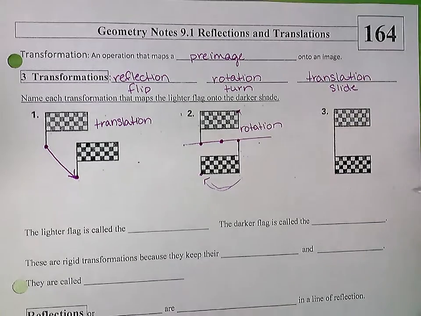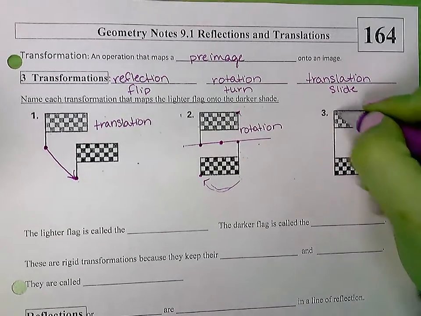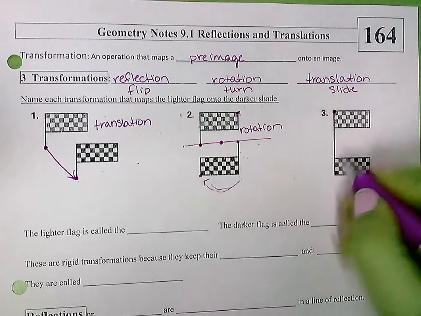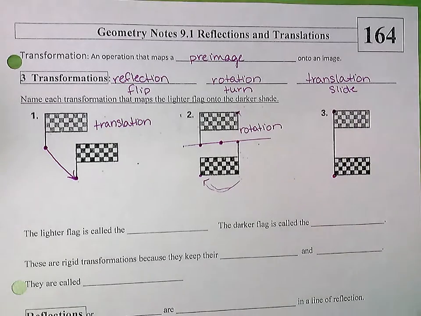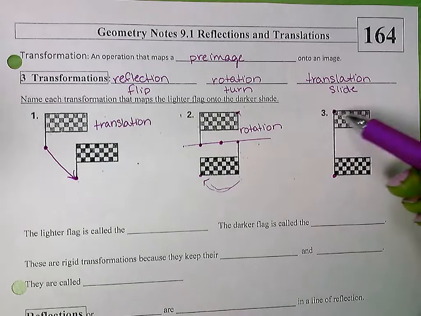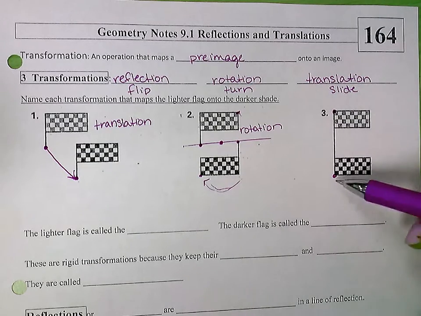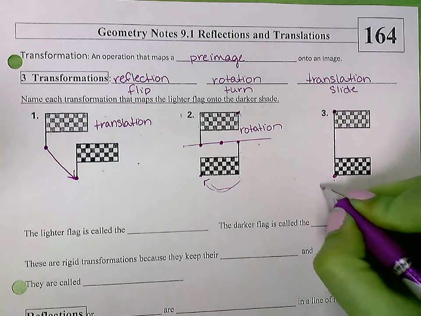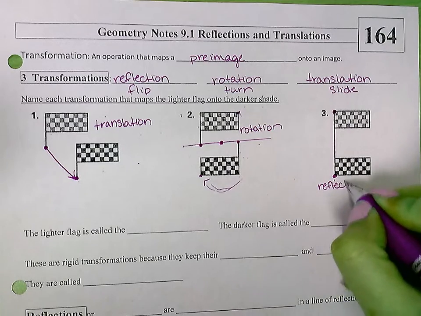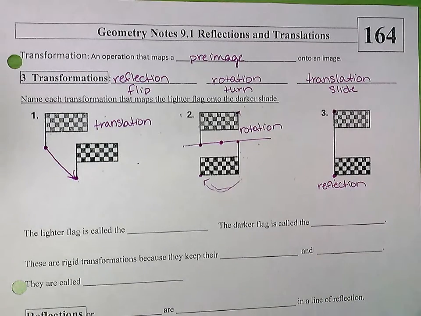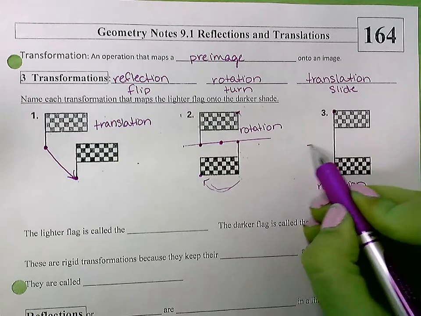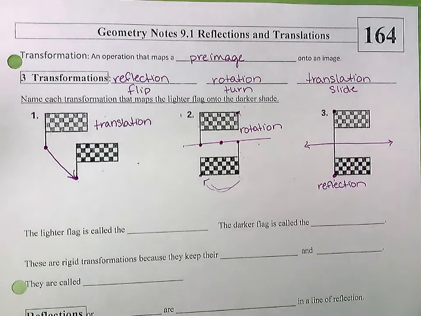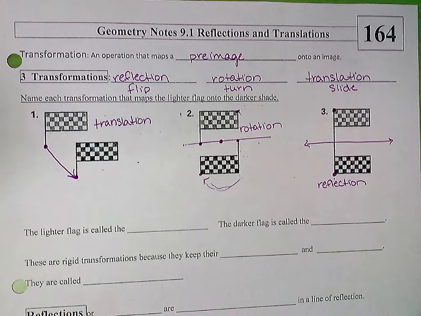The last one, number 3, if I go from here to here, we have that same point. That will be a reflection, and it'll reflect over this line here. A reflection is just that mirrored image.